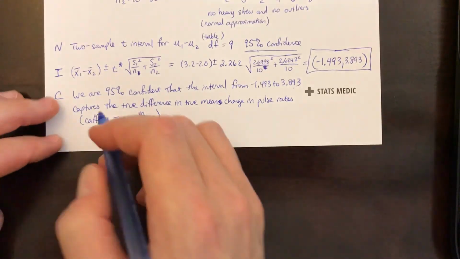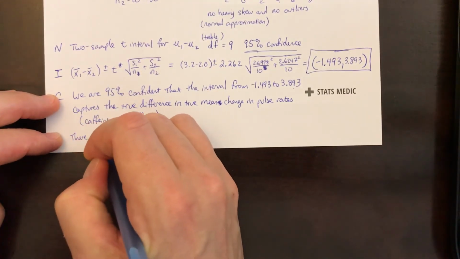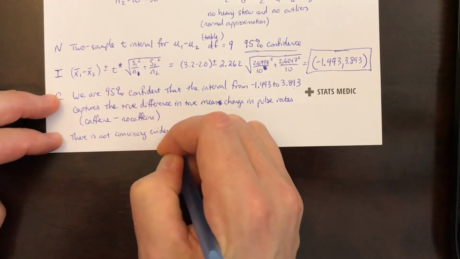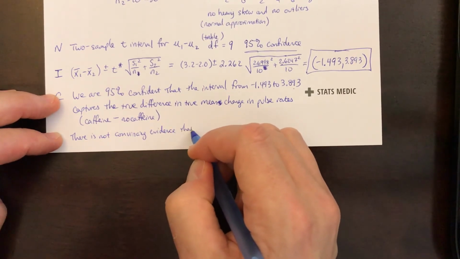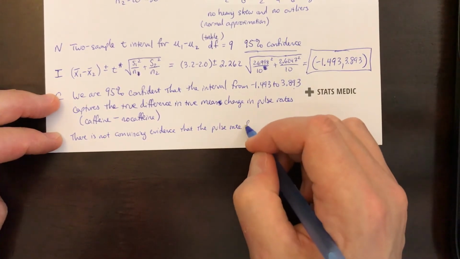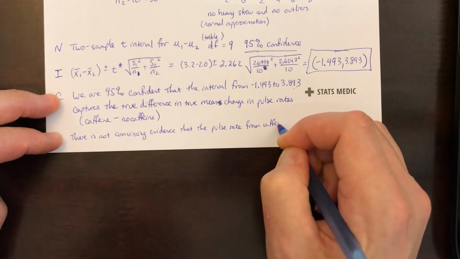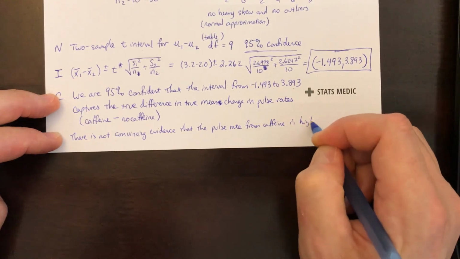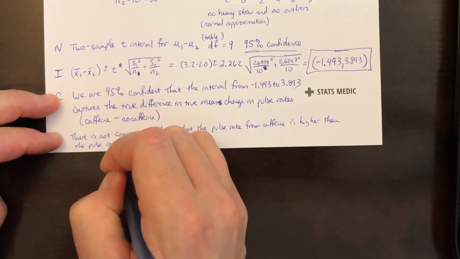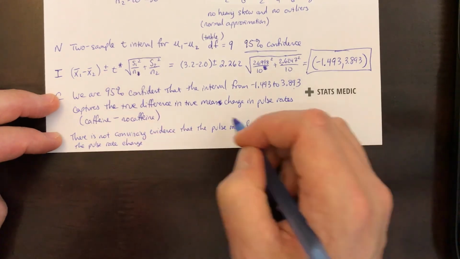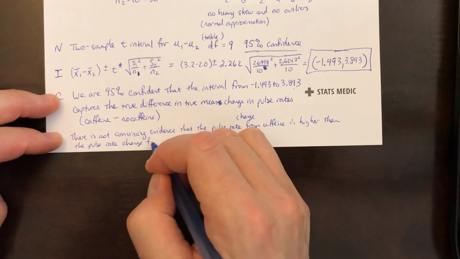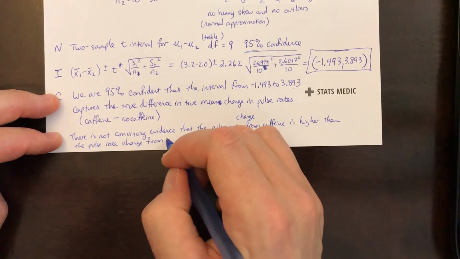So if you were asked, we would say there is not convincing evidence that the pulse rate change from caffeine is higher than the pulse rate change from not drinking caffeine.